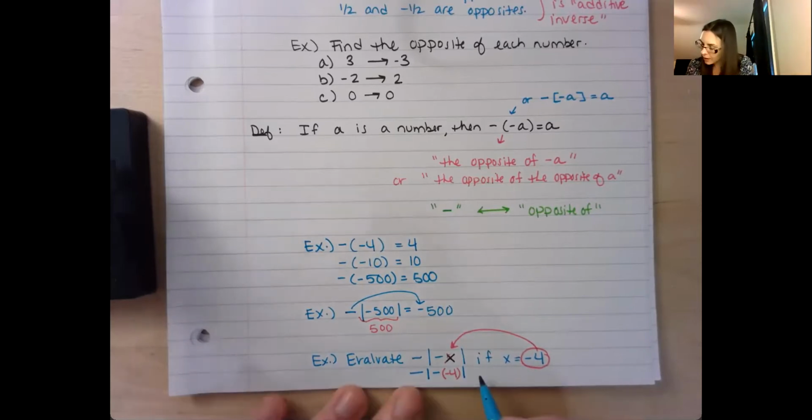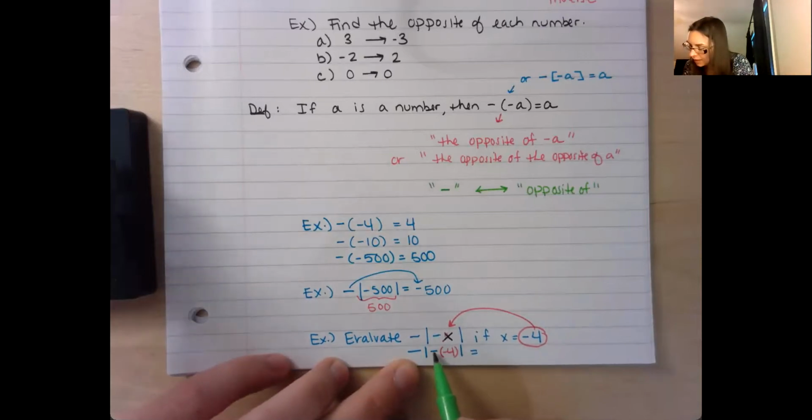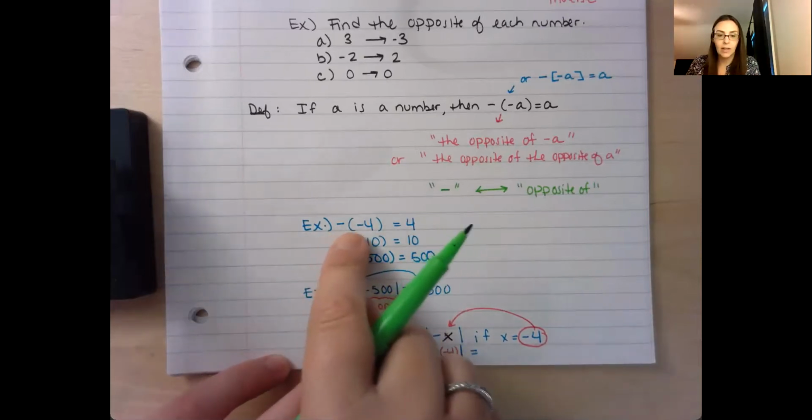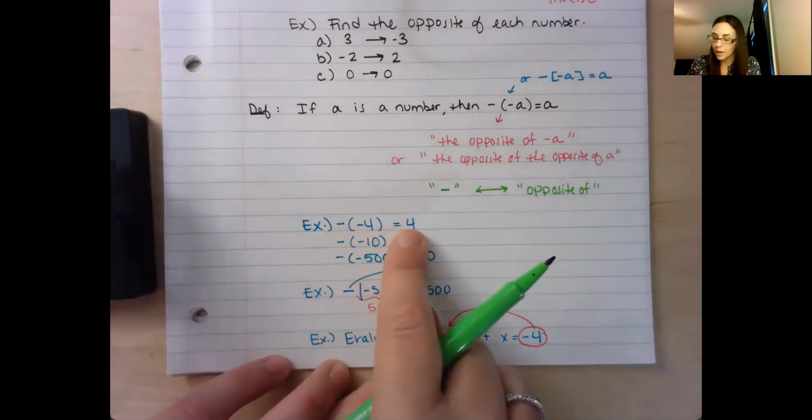So what we have here, and I know I'm kind of running out of room on my paper, we have an absolute value symbol, so I have to work inside that first. And I do have parentheses here, so these two negatives really look like this part right here, on the inside. So the inside of the absolute value is actually going to become just 4.